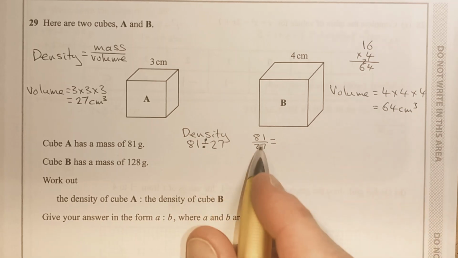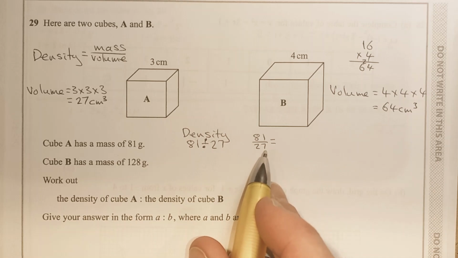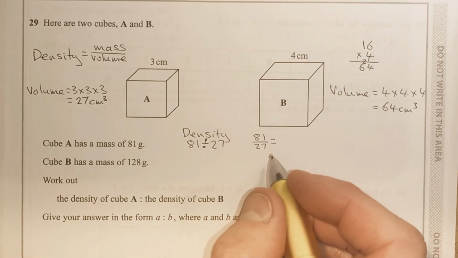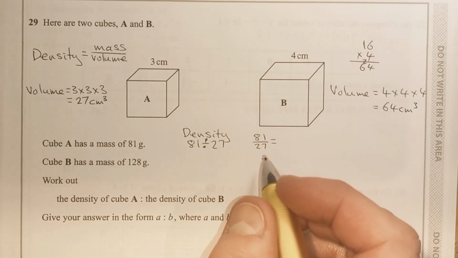And then say, well, what common factors? Well, I can see that both of these are in the 9 times table. If you can't see that, then maybe you can try smaller numbers, maybe divide it by 3 first of all, and then see if you can simplify it further.